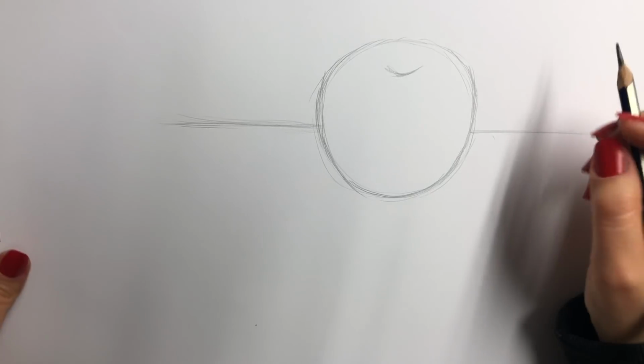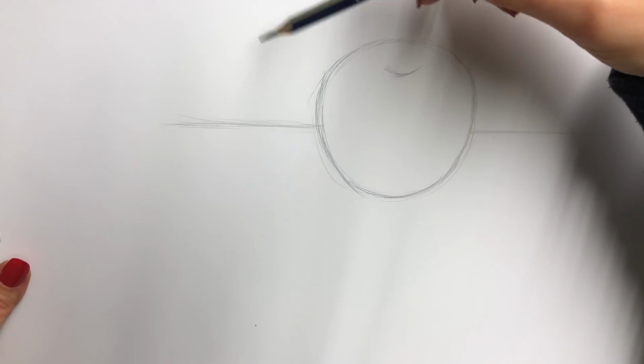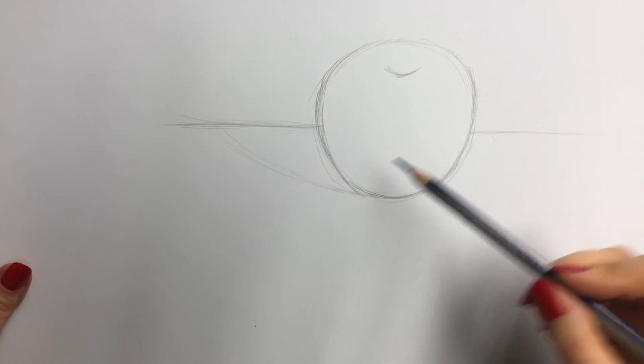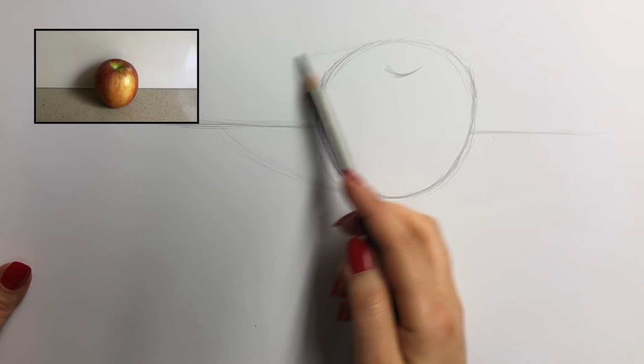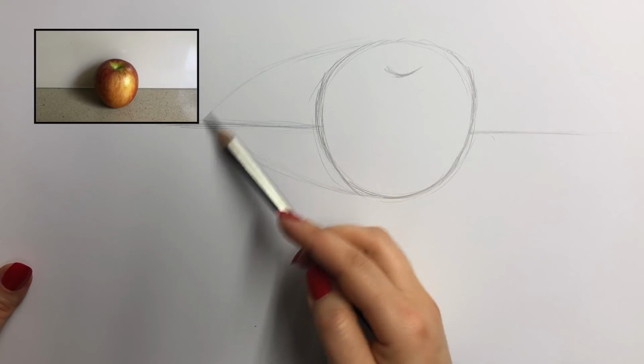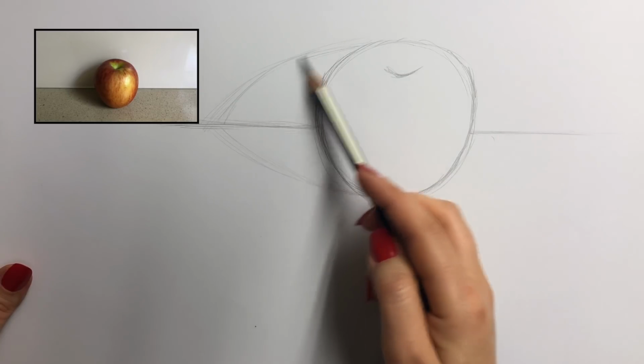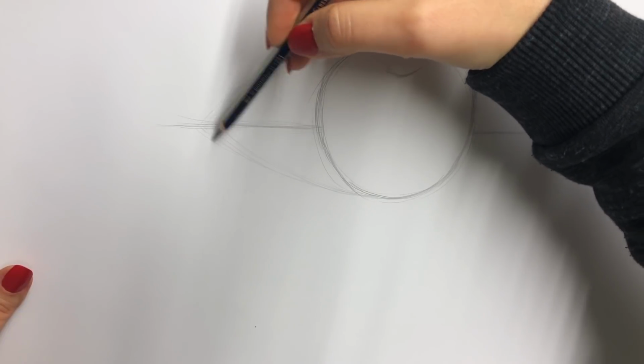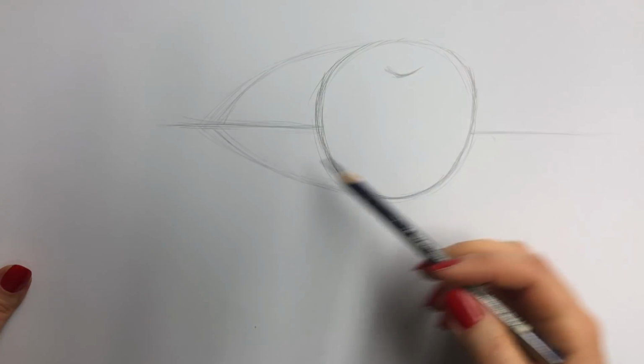Okay, so next step is to do the shadow. Because we are working from an image, you pretty much just follow the information that's already there.